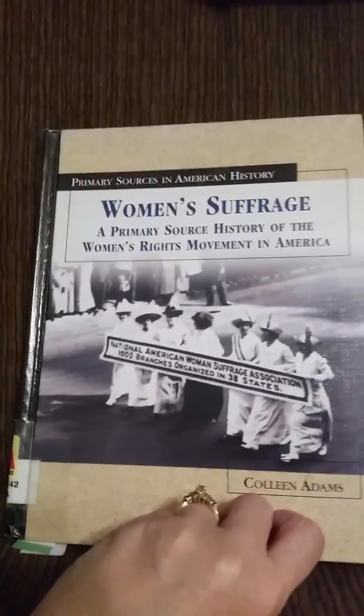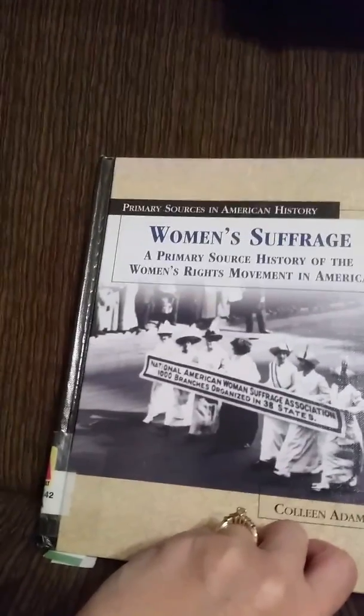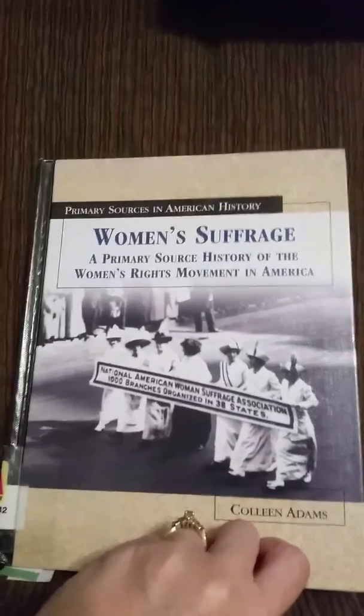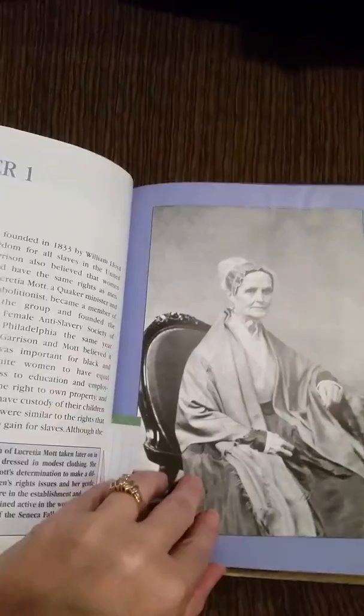This book is Women's Suffrage, a Primary Source History of the Women's Rights Movement in America by Colleen Adams. This is a great book. There's so much in it. The primary sources are great for the kids to be able to look at.